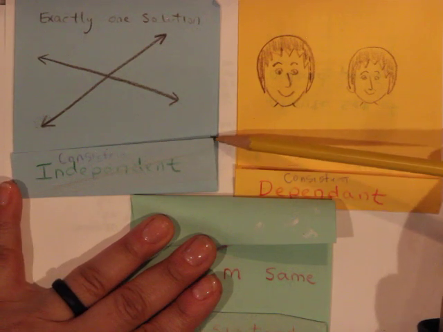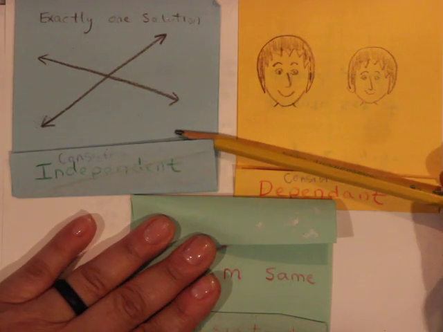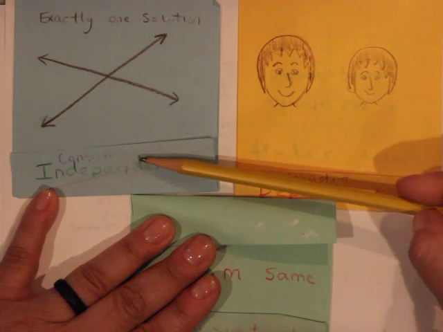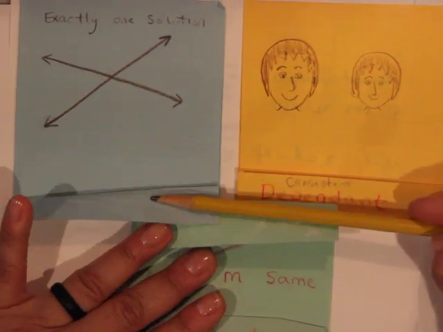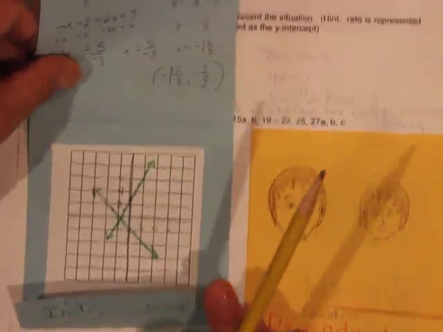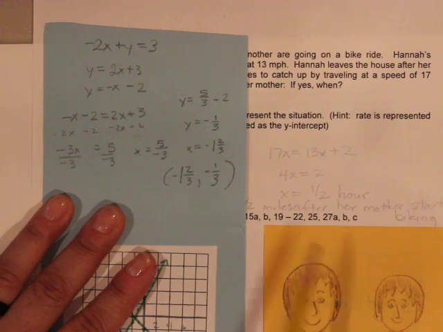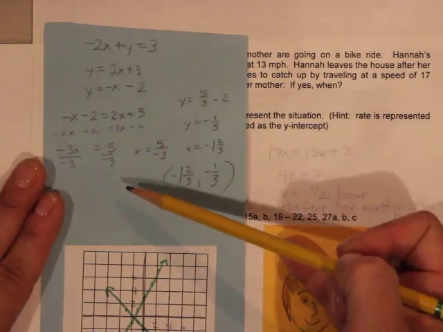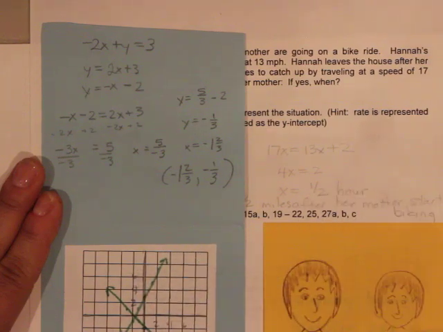Again, not in concept, but just in name. We already know what they are, but now we know how to name them. When there's exactly one solution, we have a consistent, independent system. And the way Mrs. Fairbank designed these is so that when you open it, you can see she's got an example of 2 equations. She solved it, and they have a single answer.